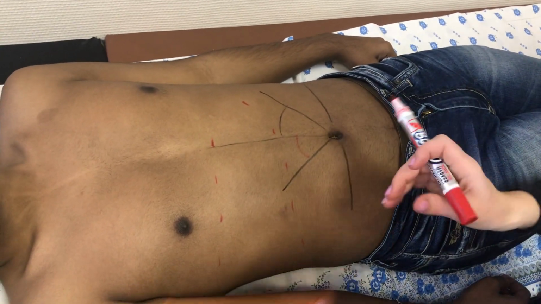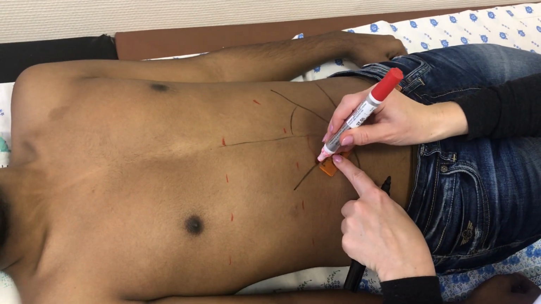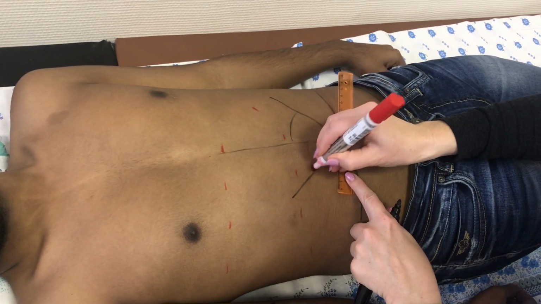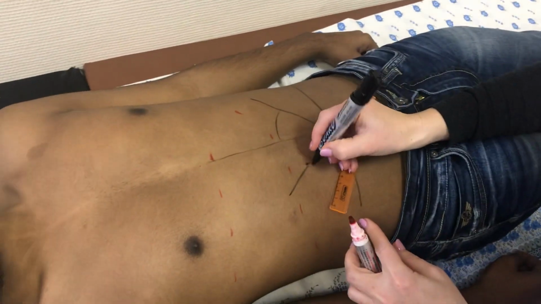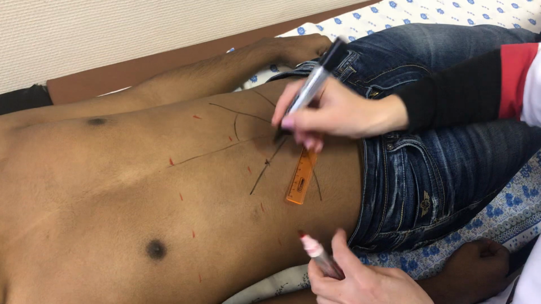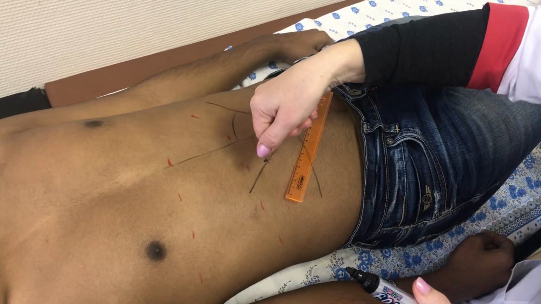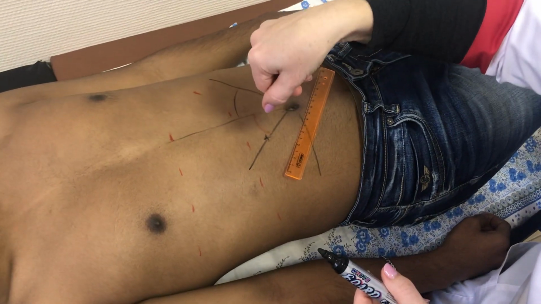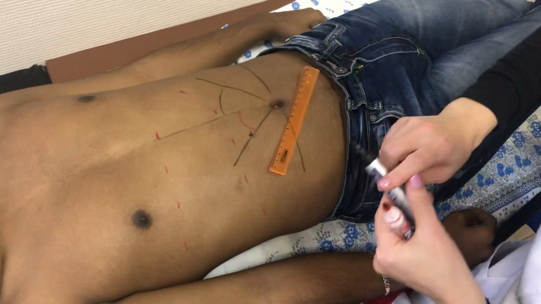If you measure 6 centimeters from the umbilicus along this line, it is the Desjardins point. If you check for pain at this point and the patient feels pain, you can suspect affection of the head of the pancreas.